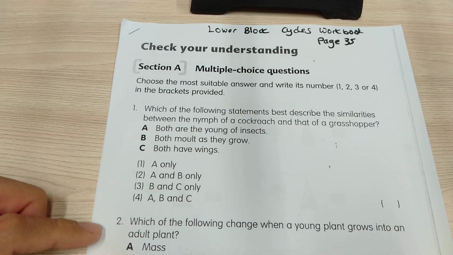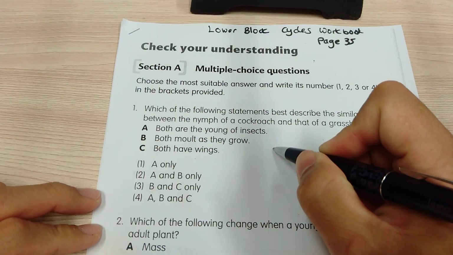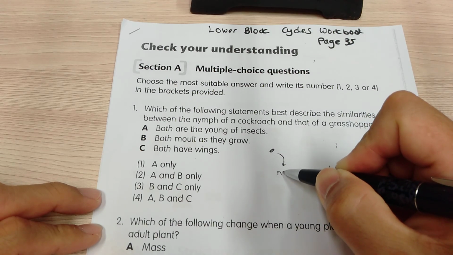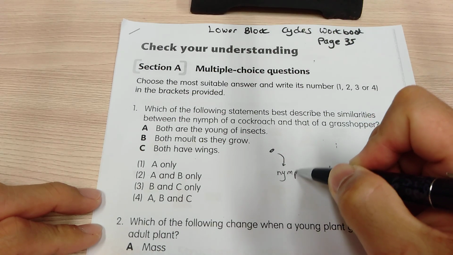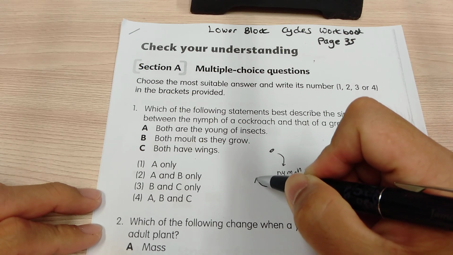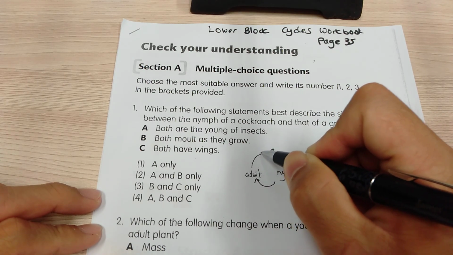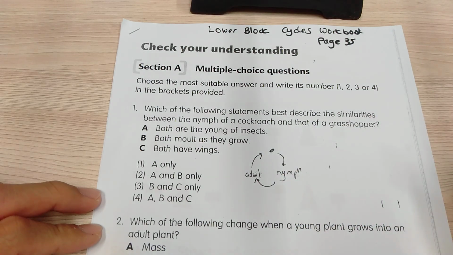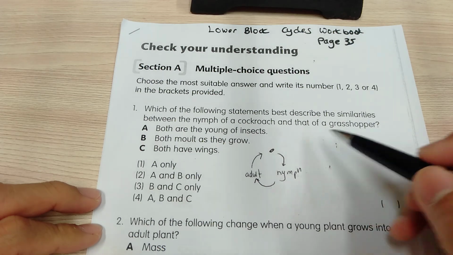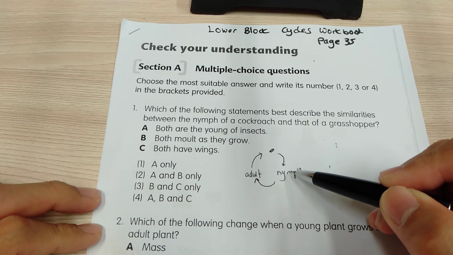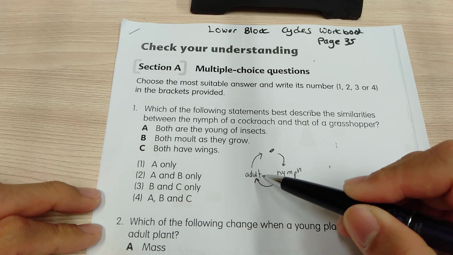The nymph of a cockroach, if you were to remember, cockroaches lay eggs, it's an insect, and it will develop, and the egg hatches into a nymph, and the nymph will grow into an adult. The adult will, of course, mate and lay eggs. Grasshopper follows a similar life cycle. Grasshopper adult will lay eggs, eggs will hatch into a nymph, nymph will grow into an adult.